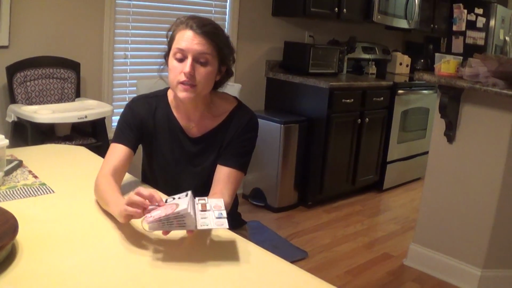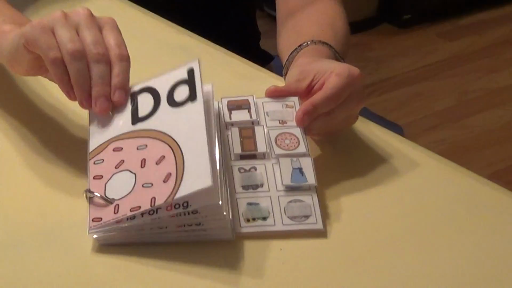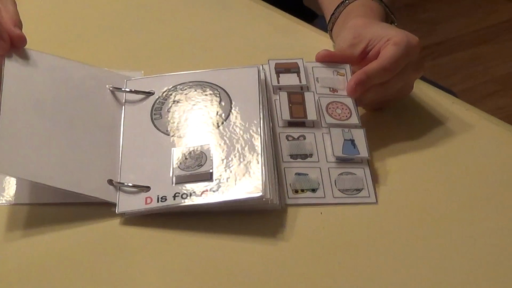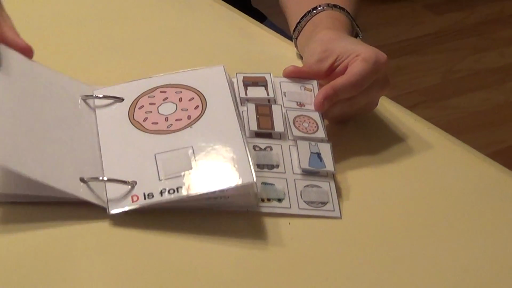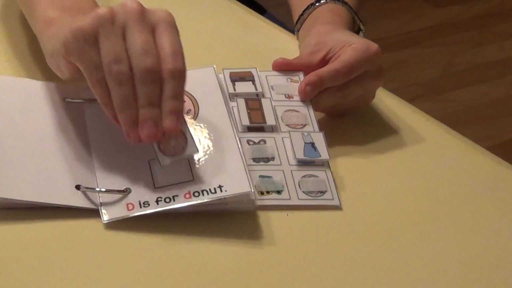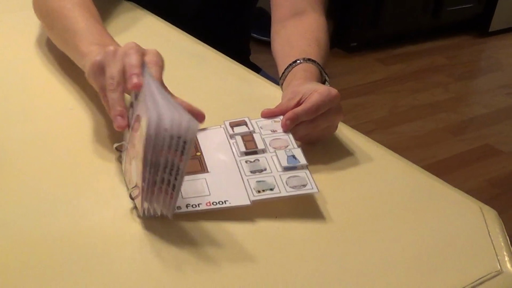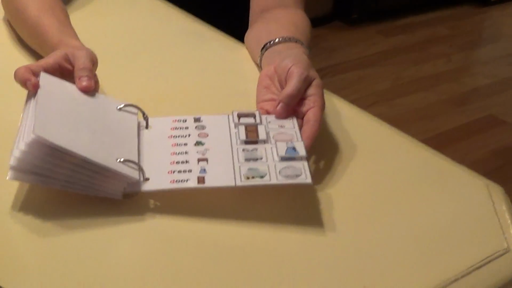I do these for all of the letters, but this is just one example for an academic modification. We just grab and match. And then at the end, it goes through all of the different D words.